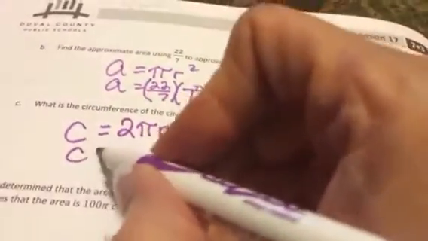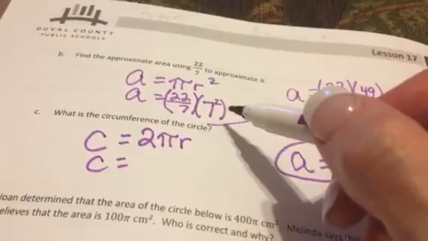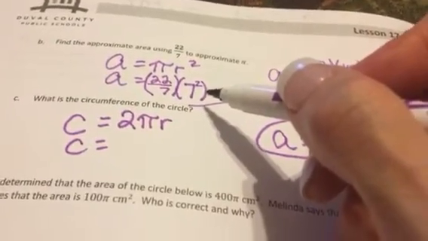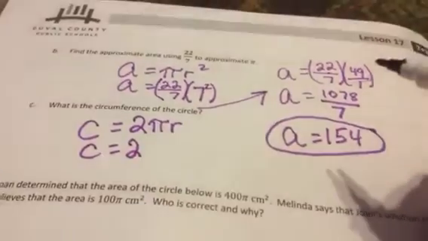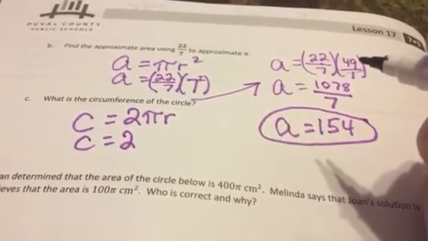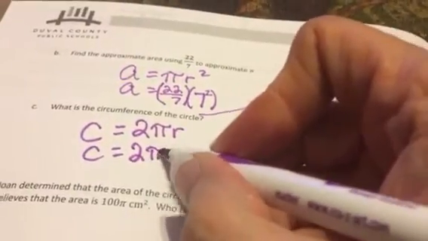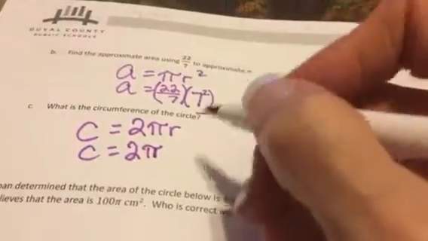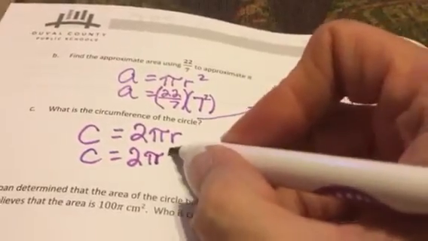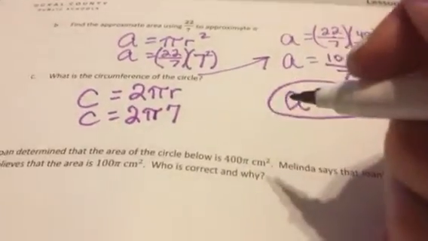Okay, next row. What information did they tell us? Remember, we're still doing number 5. So go back. They told us R was a 7. So 2, everybody with me? Pi. And they did not tell me what to use for pi, so I'm just going to leave it pi. And the R is a 7. Now, the pi is just going to stay the pi symbol.